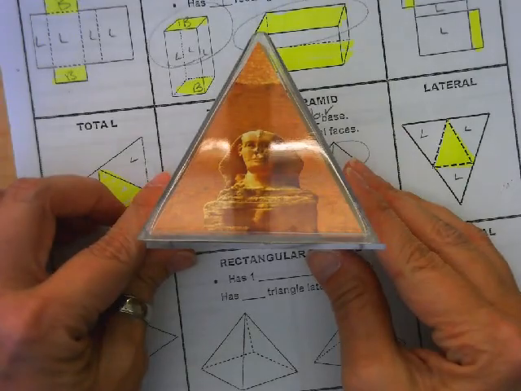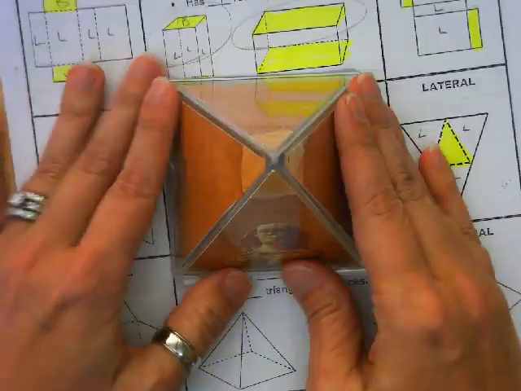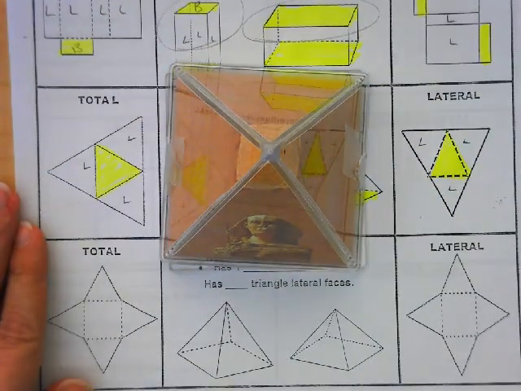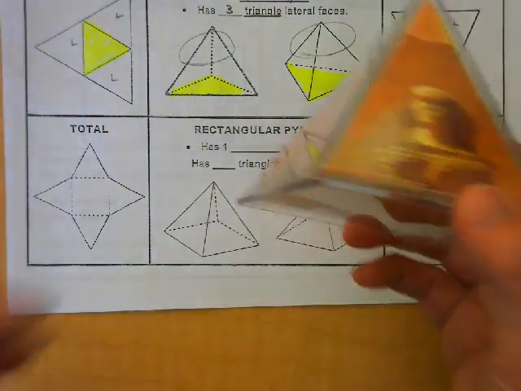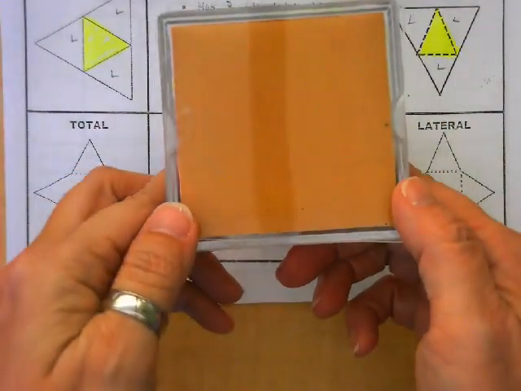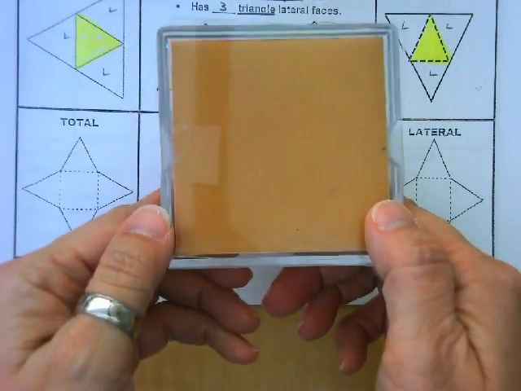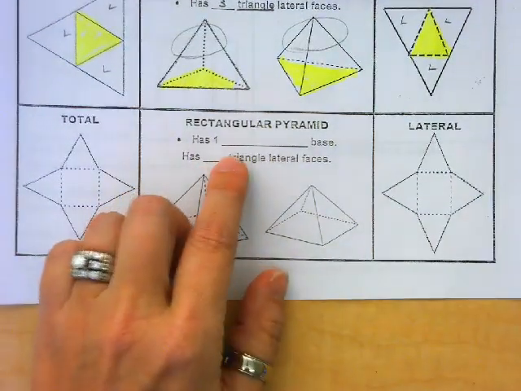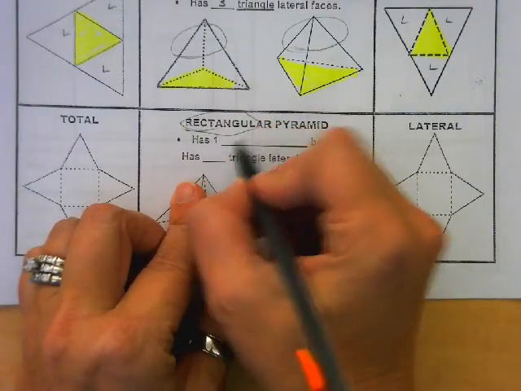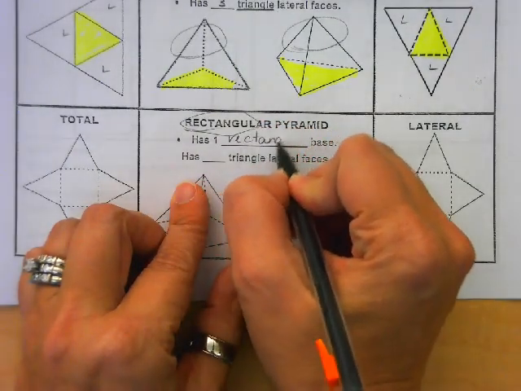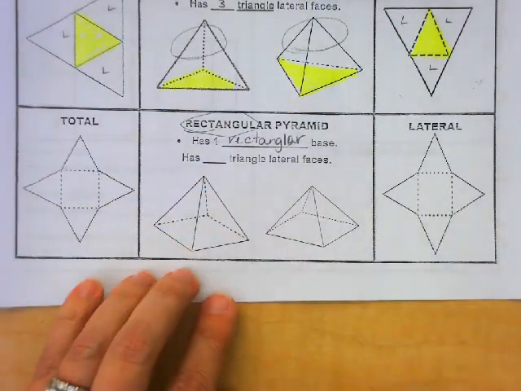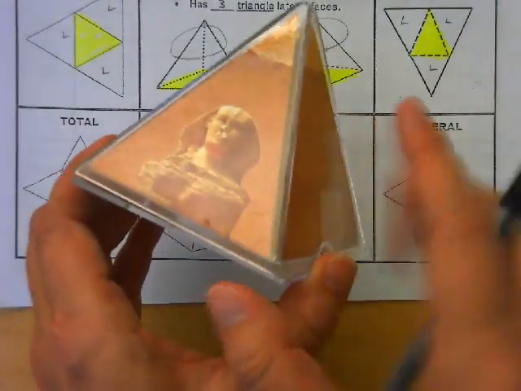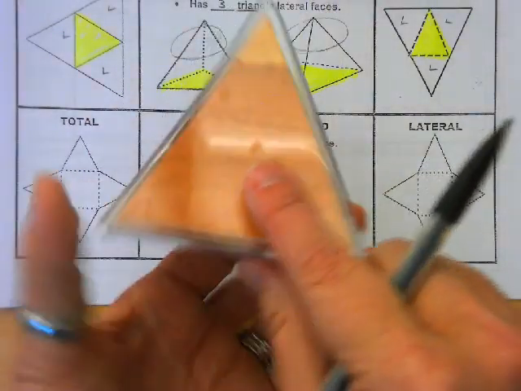All right, so now I have the Sphinx. And it is, in fact, a pyramid. It's like the most famous pyramid ever, right? Yeah. Or the Pyramid of Giza. Look at the base. This is the bottom, right? What shape is this? It is a square. It has one square or rectangular base, right? A square is a rectangle, a rectangle is not always a square. How many lateral faces does it have? 1, 2, 3, 4.